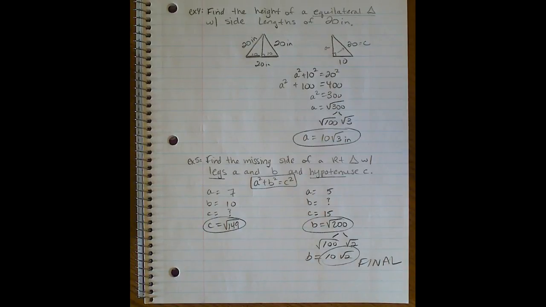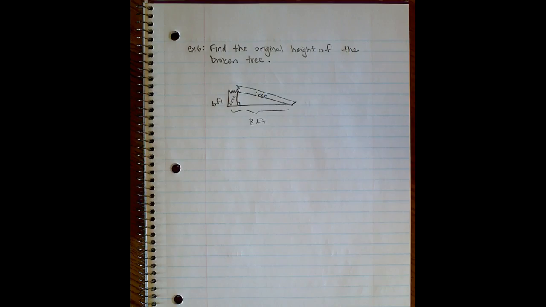We're going to go ahead and do one more question together, so flip your notebook to a fresh page. This is going to be a real-world problem. All right, last example. Find the original height of the broken tree. Okay, so I drew a little diagram, bear with me here, I'm not an artist, of a tree that broke and fell over onto one side.